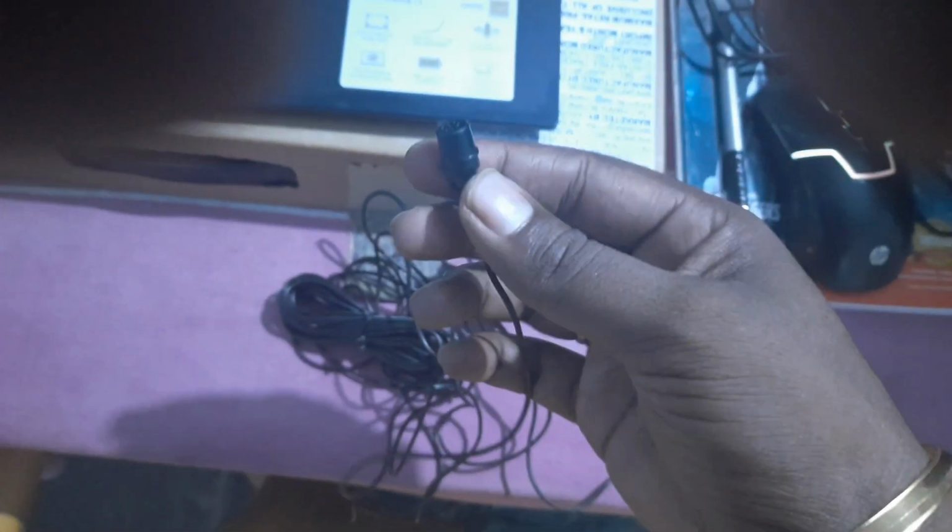This is also one of the famous mics for recording audio, a Boya one, and its cost is like 700 to 800 rupees.